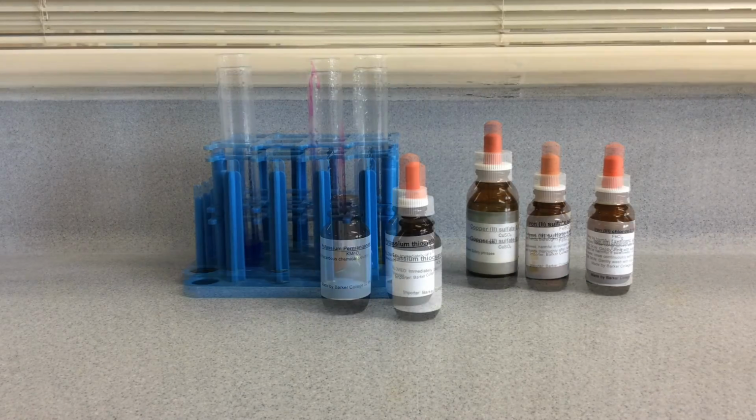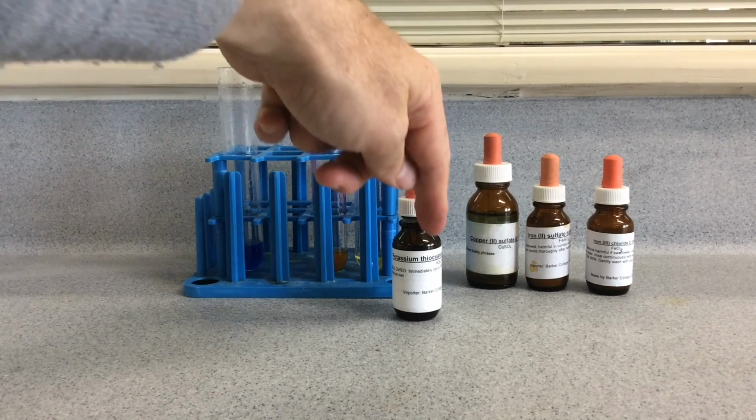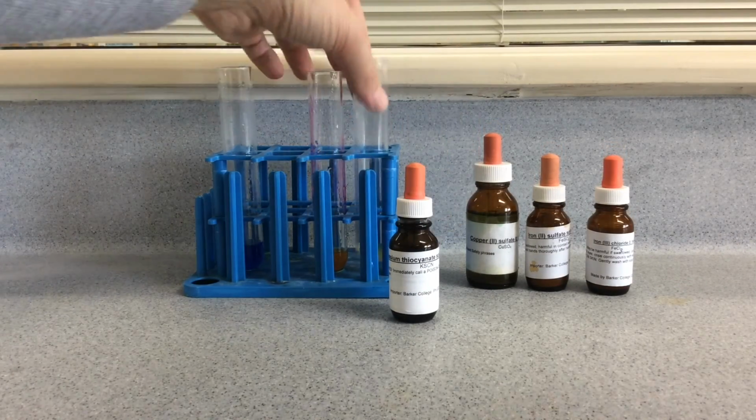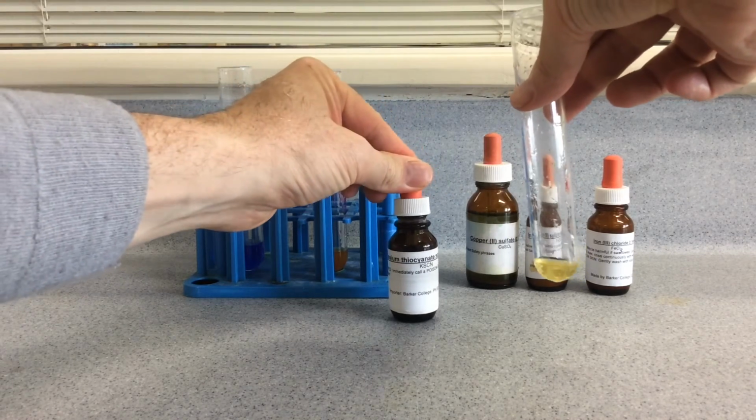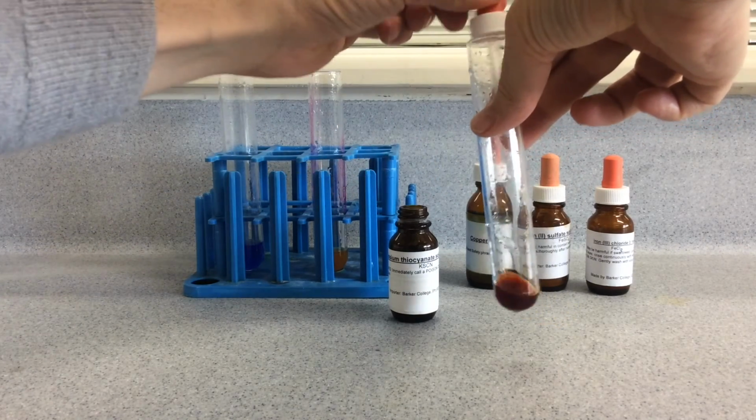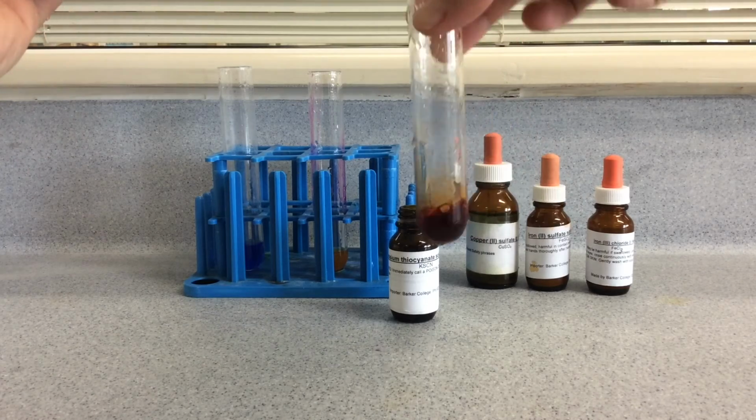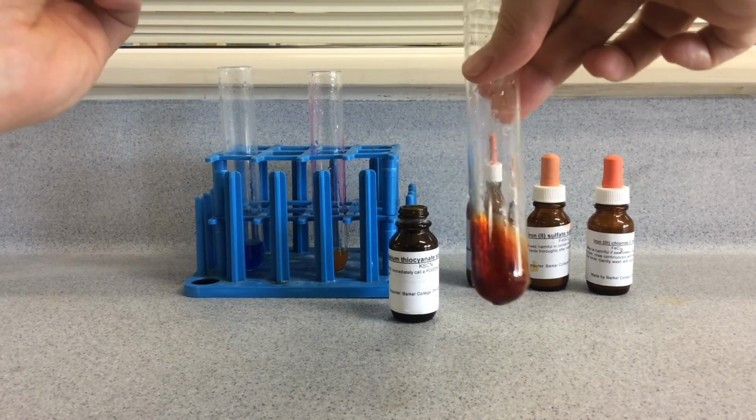The confirmation test for iron 3+ is to add the thiocyanate ion, and when we do that, we get a brick red solution forming. So here we go, deep brick red colour there, confirms iron 3+.